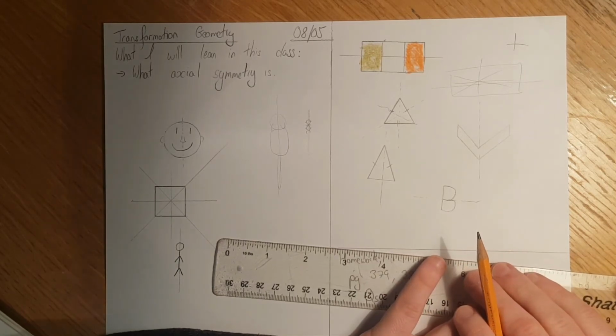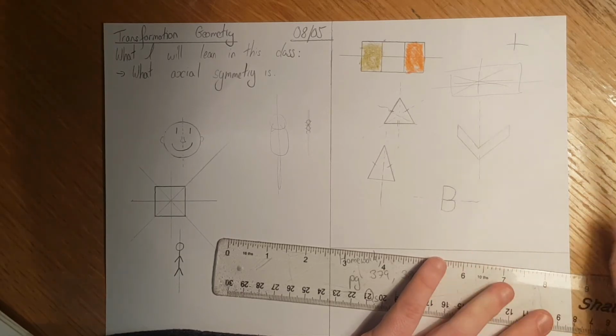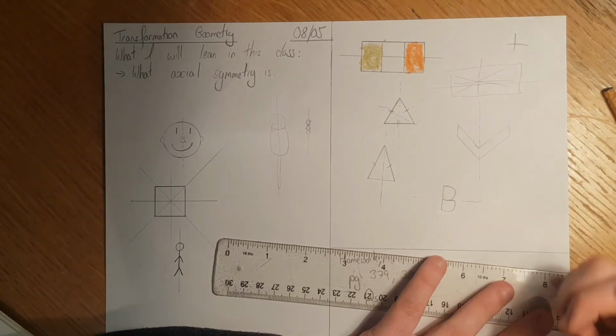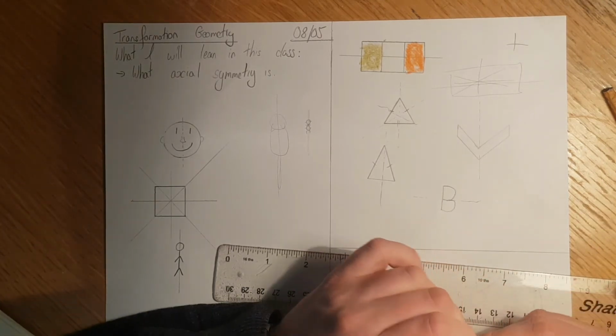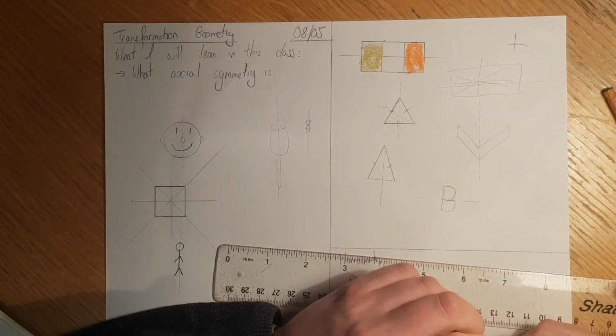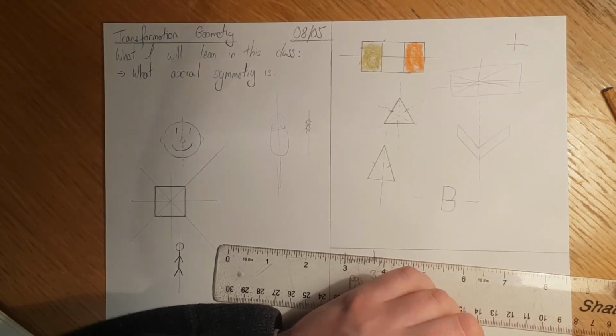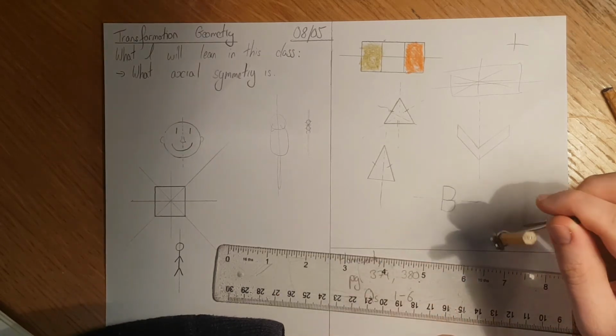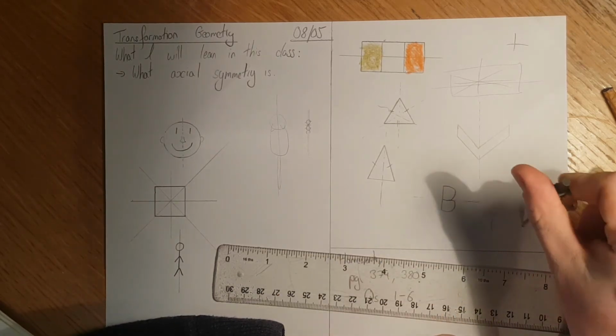Can anyone think of maybe a shape that has infinitely many axes of symmetry? Just think about it for a sec. Did anyone come up with a circle? You can look at a circle and go, wait a second.